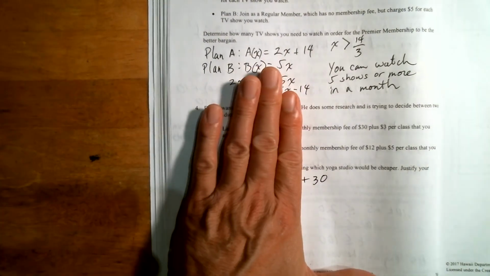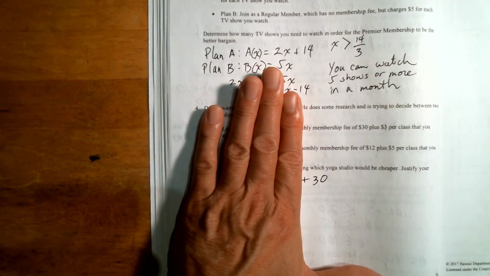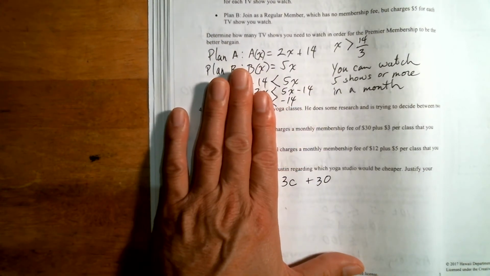So before you even take one class, you're going to pay that $30. The more classes you take, it's going to cost you $3 more per class.